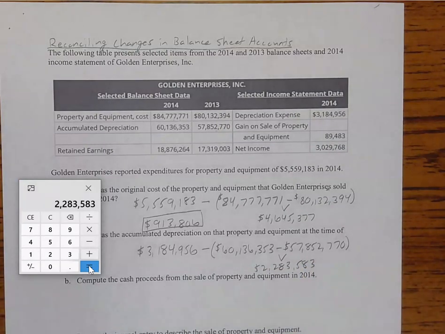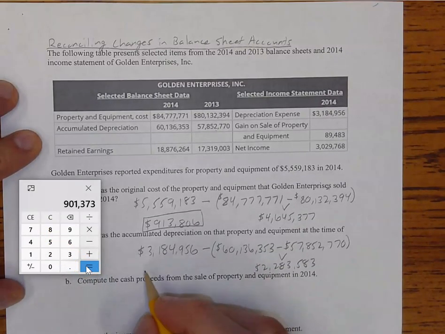So now all I have to do is take my depreciation expense. This is basically what we did in the previous step: $3,184,956, my depreciation expense, minus the change in accumulated depreciation gives me $901,373.